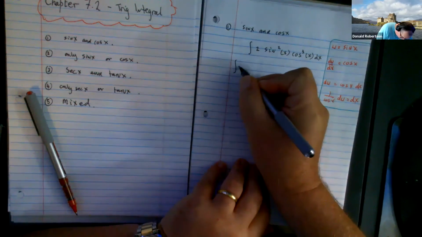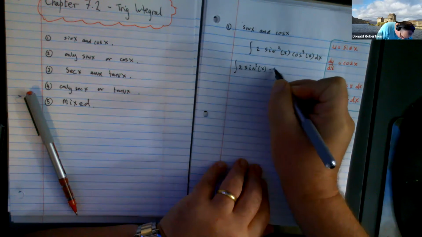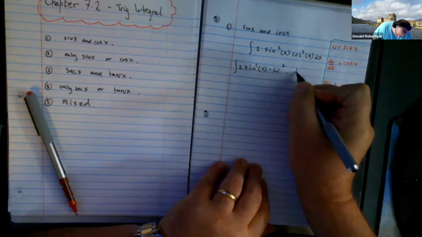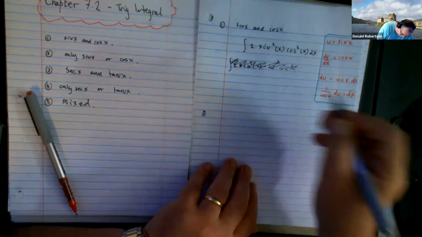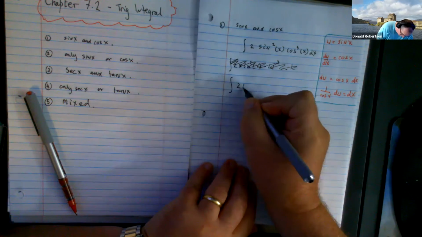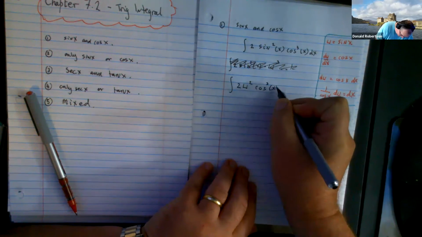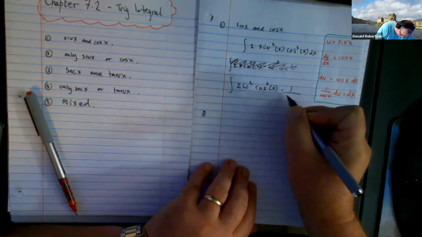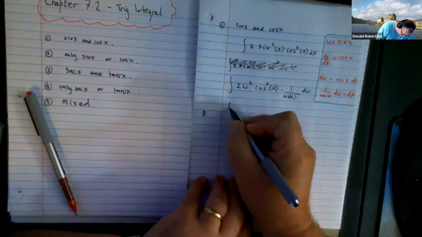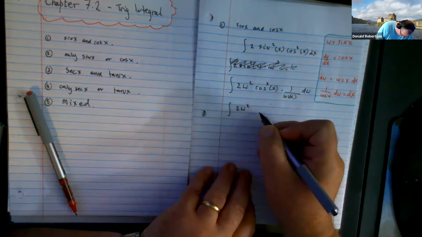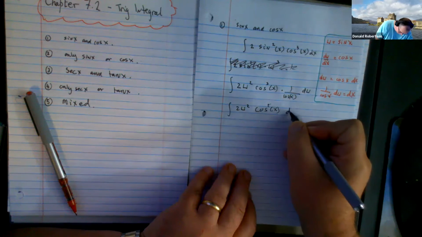Well, I have 2 sine squared x times u cubed times, excuse me, let's try that again. It's going to be 2 u cubed cosine x times 1 over cosine x du, and that's now going to become 2u squared cosine squared x du.